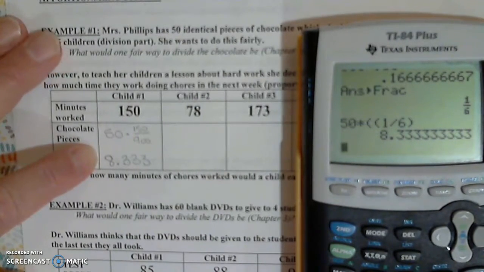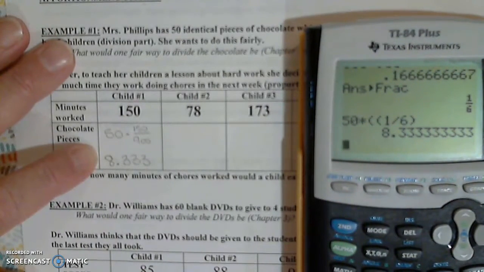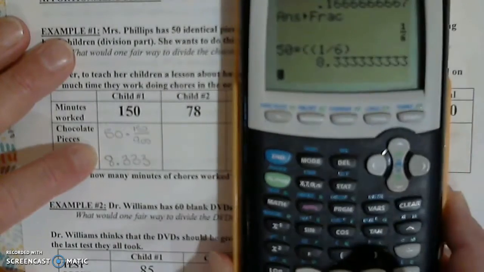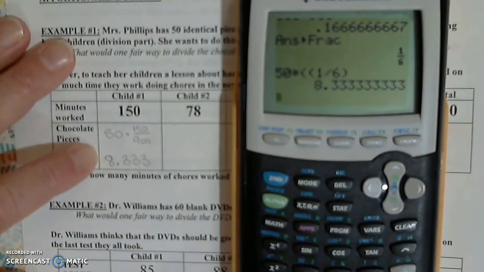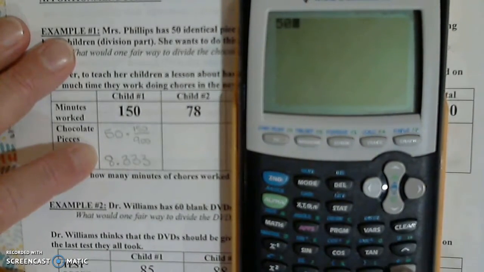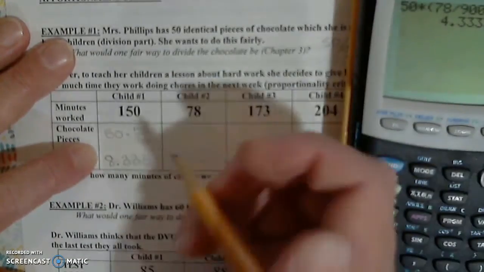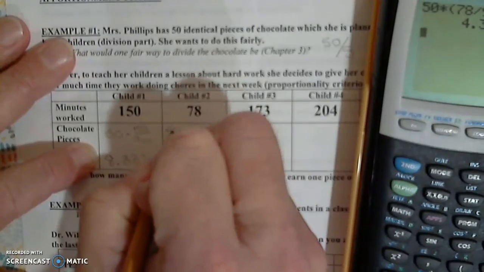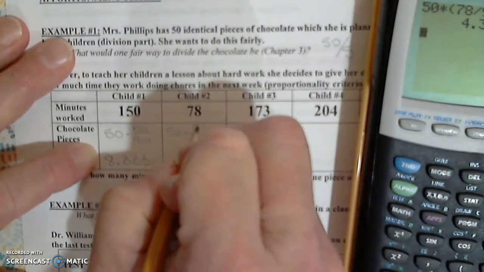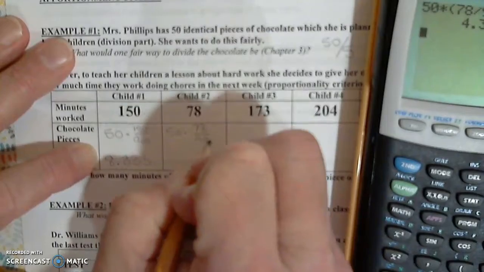And we're going to do this the same all the way down the line. The next, child 2, would get 50 pieces of chocolate times, and they worked 78 out of 900. So 50 times 78 out of 900.